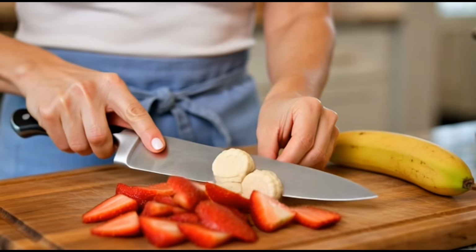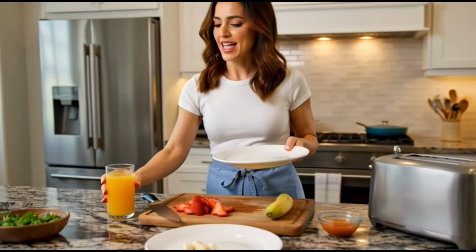Okay, banana and strawberries are ready. Now for the toast and some juice.